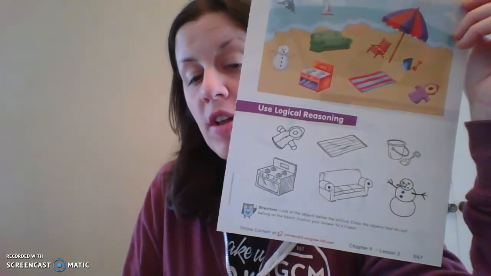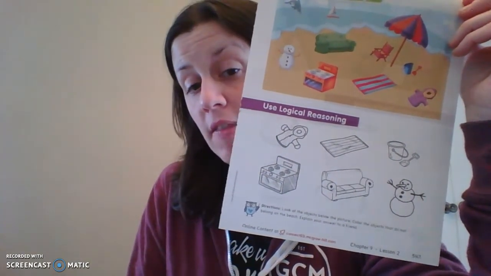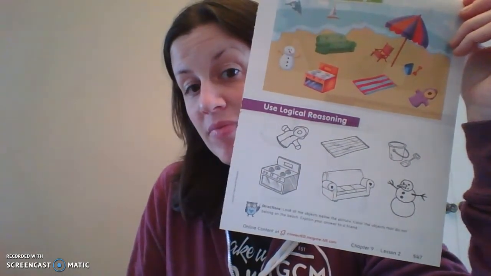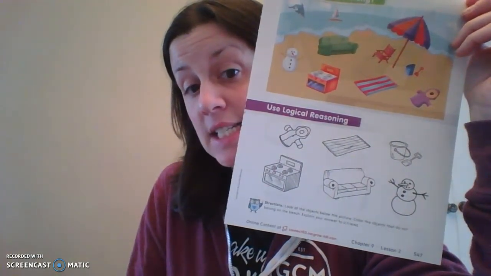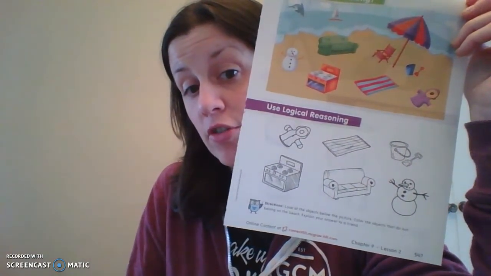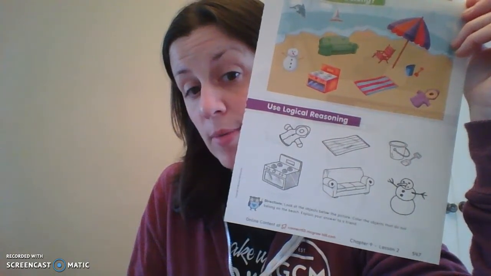So color the ones that do not belong on the beach. Make sure you guys are using nice, neat, almost first grade coloring. We're not just scribbling. You guys are taking your time and coloring nice and neat.